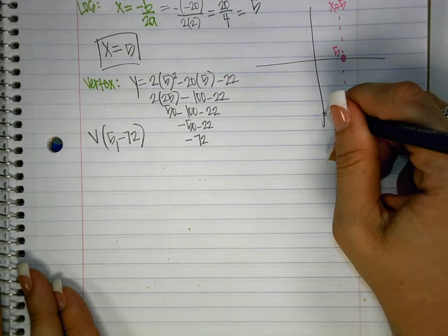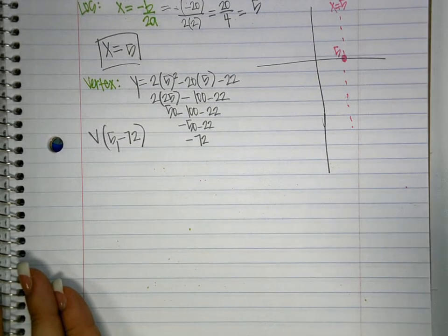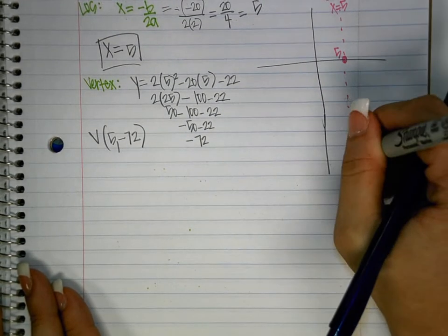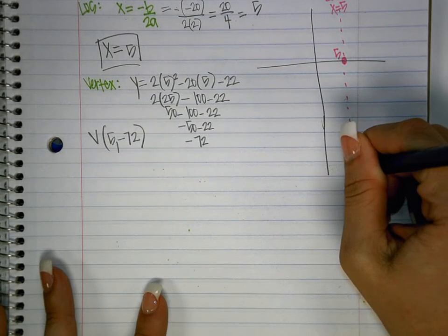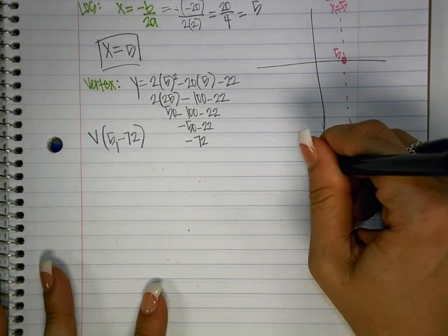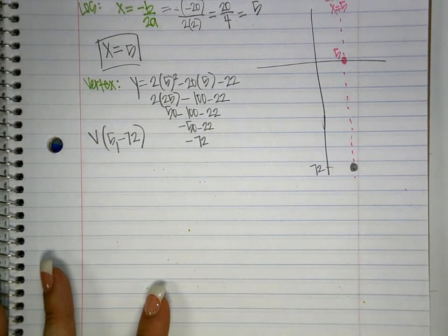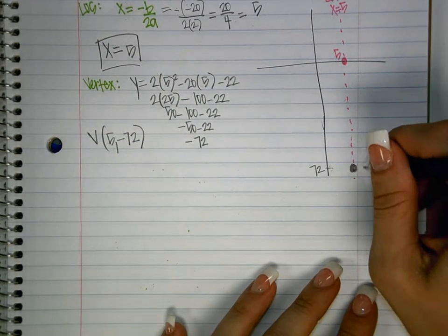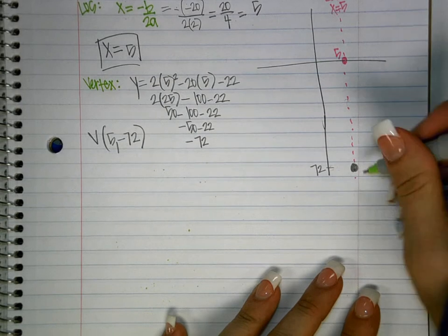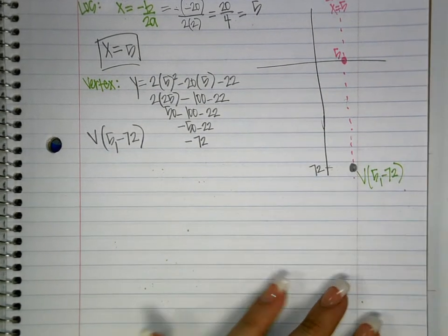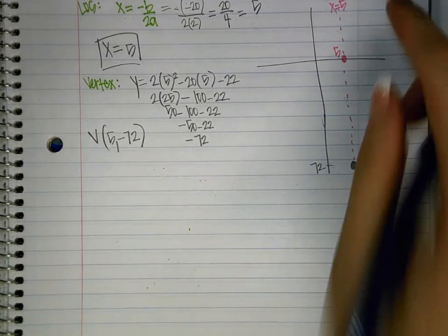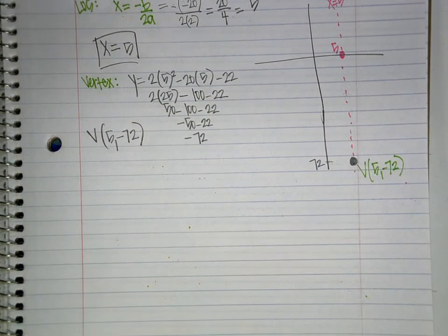So when you draw this, this is especially a good reason why we don't want to put all of those little dash marks. It's going to be way down here, and if you say that this is 72, then that's fine. So label your vertex. Vertex is going to be at 5, negative 72. Now, you can't quite draw your parabola yet because we don't know where it crosses. So you have to find where it crosses, and then we'll label it.